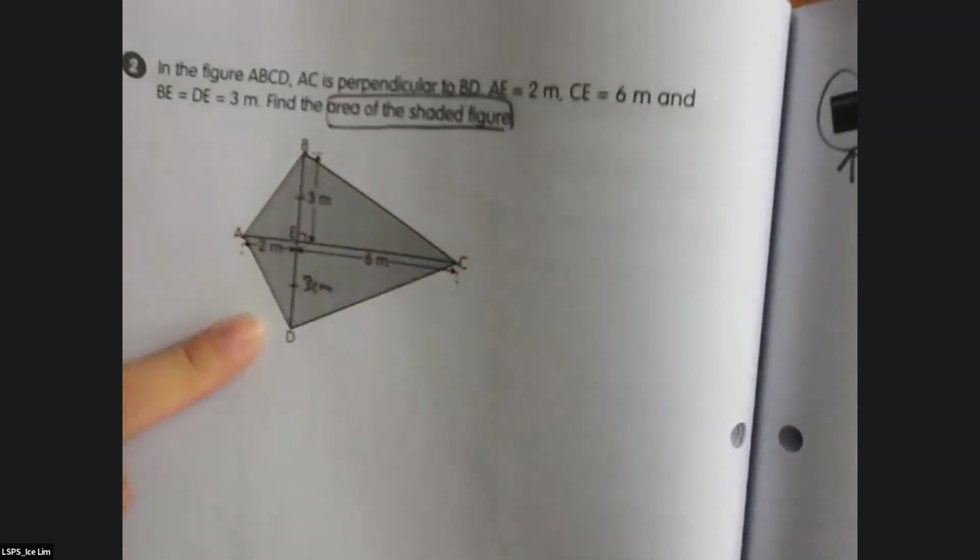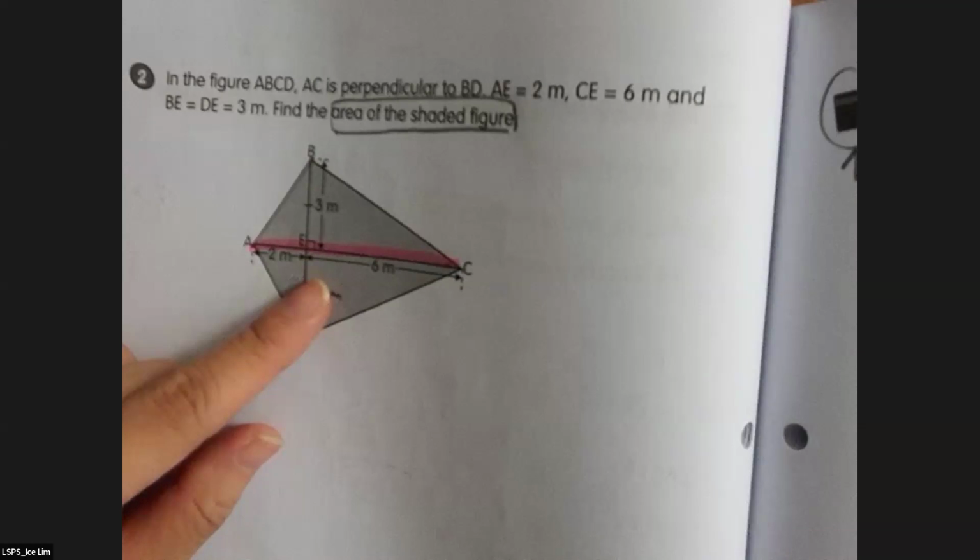Okay? I'm keeping quiet so that you have time to digest. A, B, C, D. I can draw this as the... is it too fast?